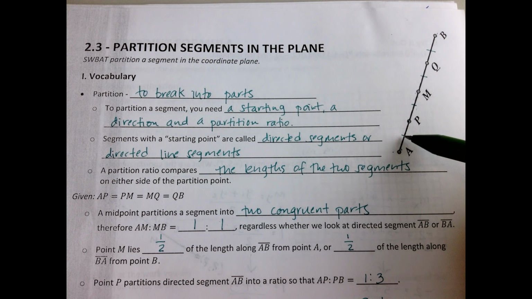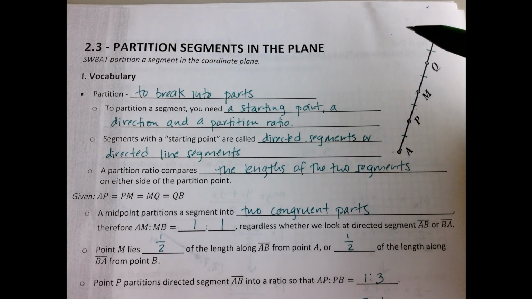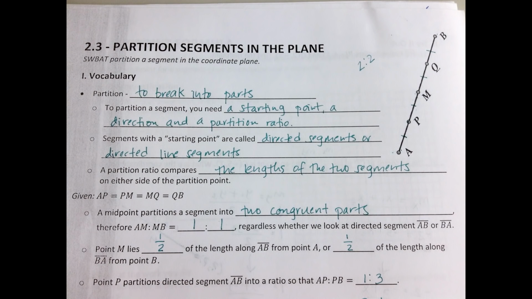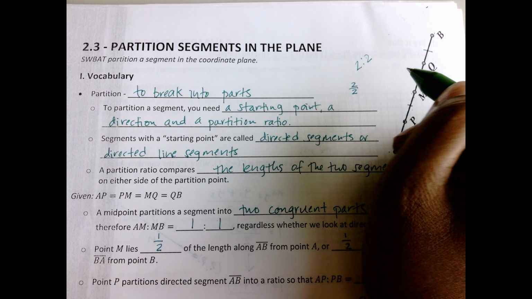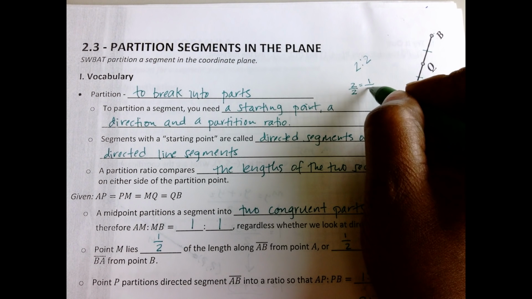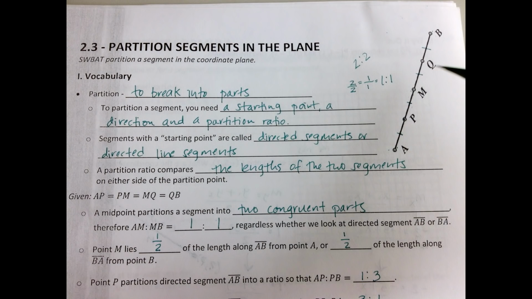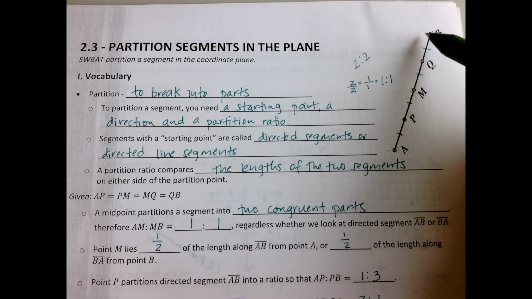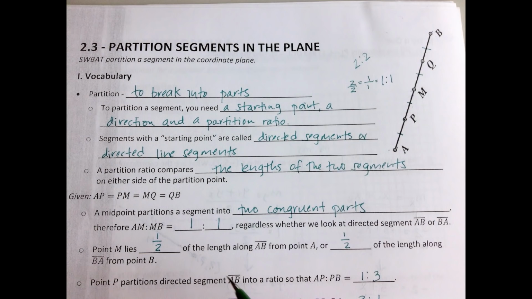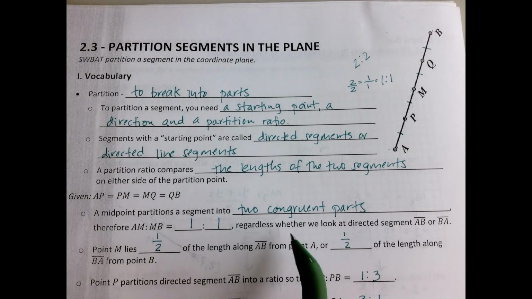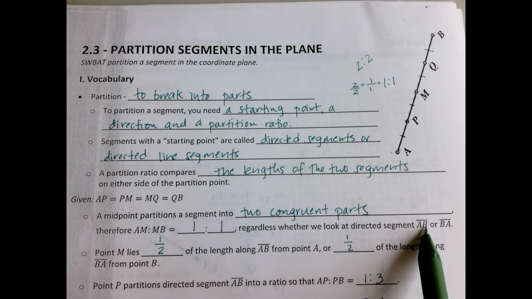Now, if you think of it as there are 2 units to the left of M and 2 units to the right, a 2-to-2 ratio is the same as a 1-to-1, because if you think of a ratio as a fraction, if you take 2 divided by 2 and you simplify it, you're going to get 1 over 1, which is the same as a 1-to-1 ratio. So even if this has 2 units to the left and this has 2 units to the right, it's still a 1-to-1 ratio. So a 1-to-1 ratio just means that you have an equal number of units to the right as to the left. Okay? Regardless of whether we look at directed segment AB or segment BA.